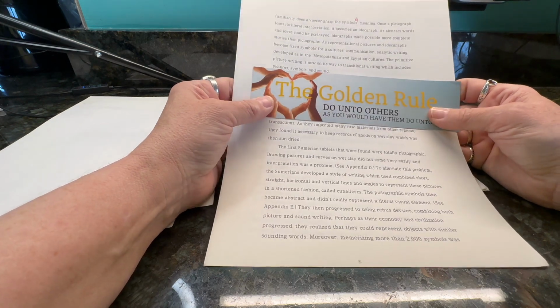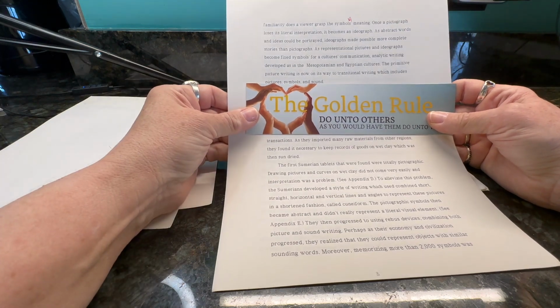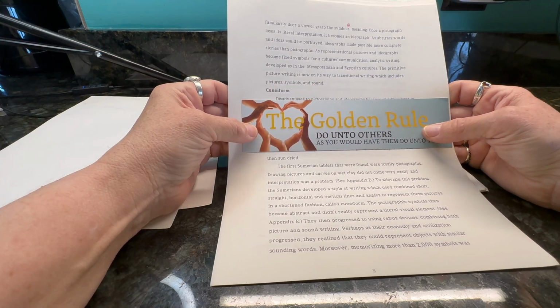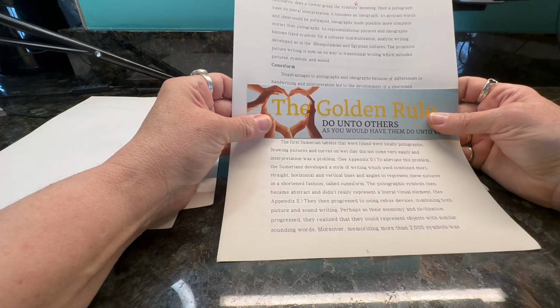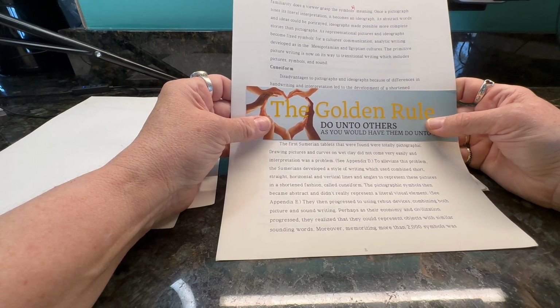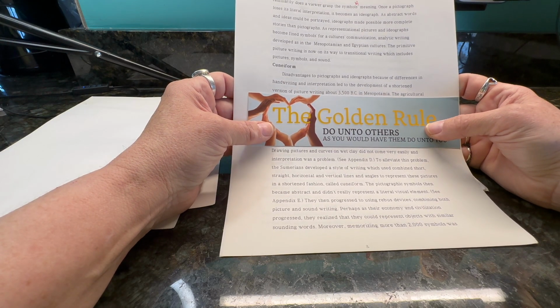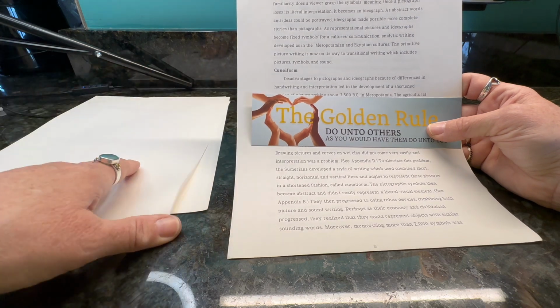As they imported many raw materials from other regions, they found it necessary to keep records of goods on wet clay, which was then sun-dried. The first Sumerian tablets that were found were totally pictographic. Drawing pictures and curves on wet clay did not come very easily, and interpretation was a problem.